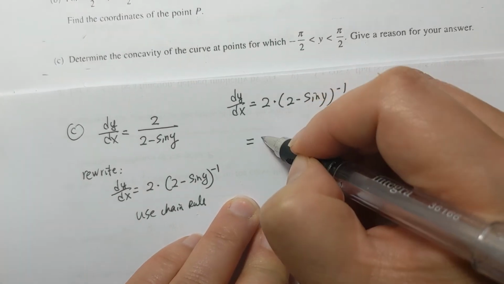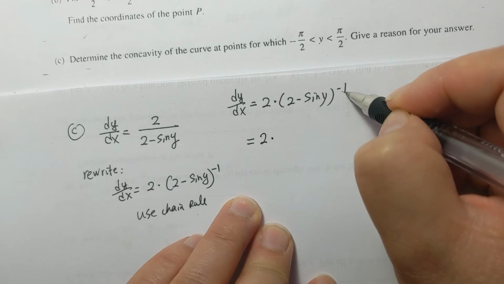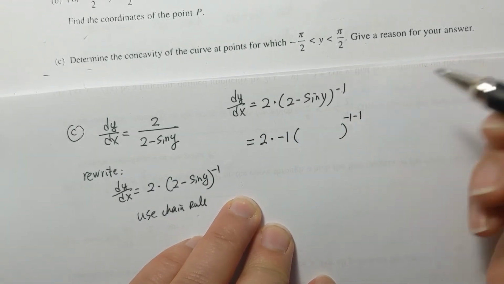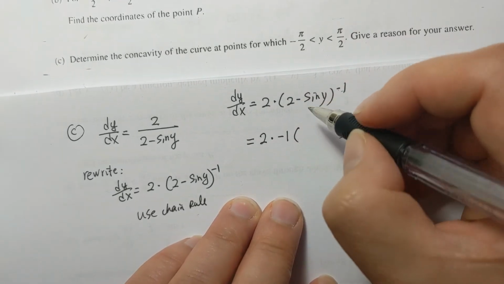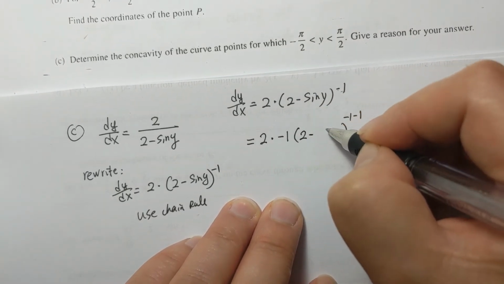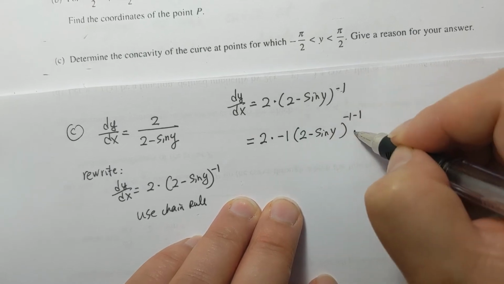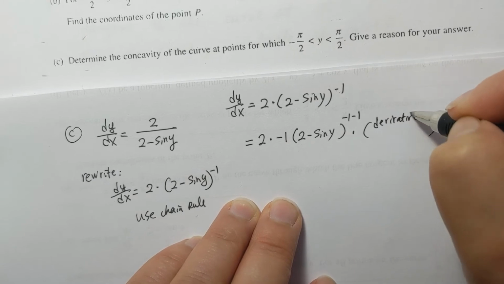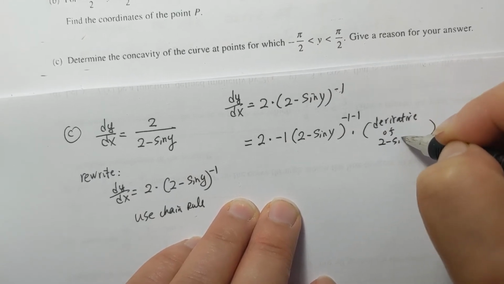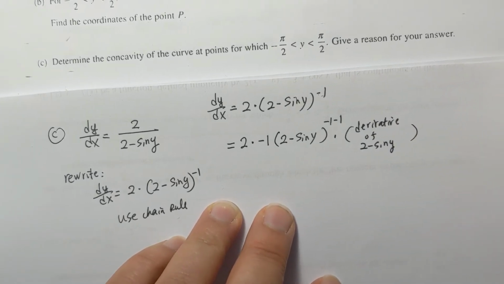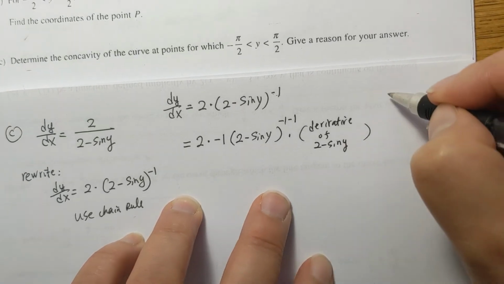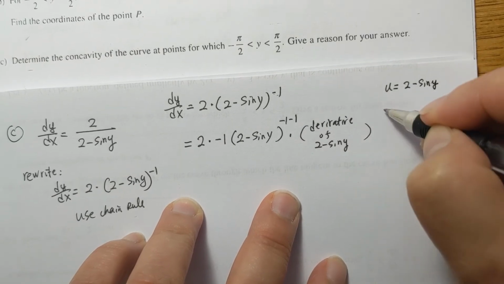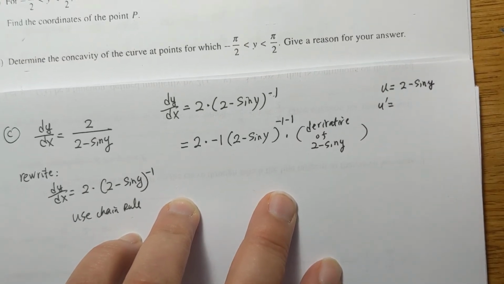So coefficient 2 stays the same, exponent, bring it to the front, negative 1 minus 1. And then you're going to copy down this part. And then immediately you multiply the derivative of 2 minus sine y. If you need a little bit of space, you can write over here u equal to 2 minus sine y and find the derivative of it, and then substitution.